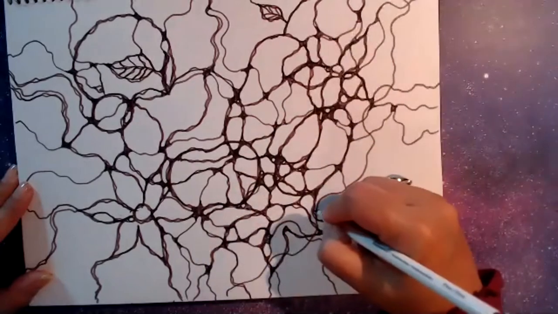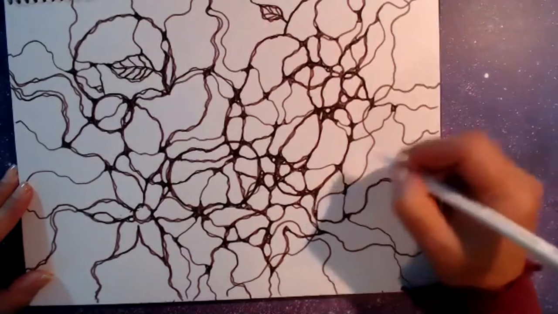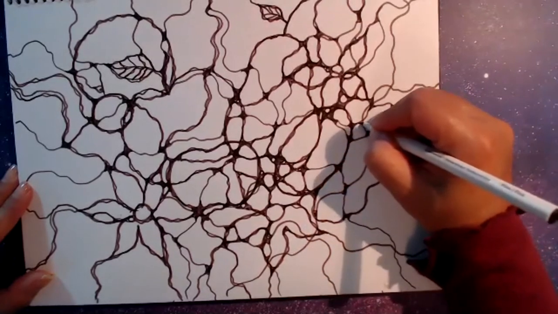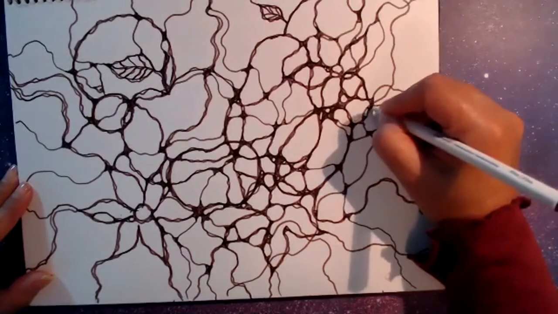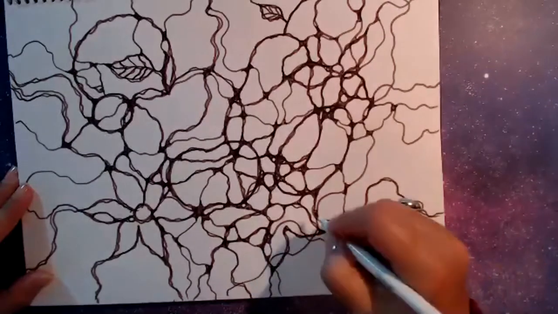The more lines you add, the better your drawing is gonna look. That's the number one rule of Neurographica. There is never too many lines, never. It can be just a few lines, right? That's what we usually tell beginners.